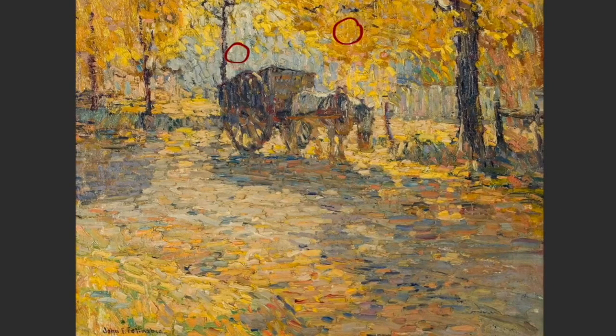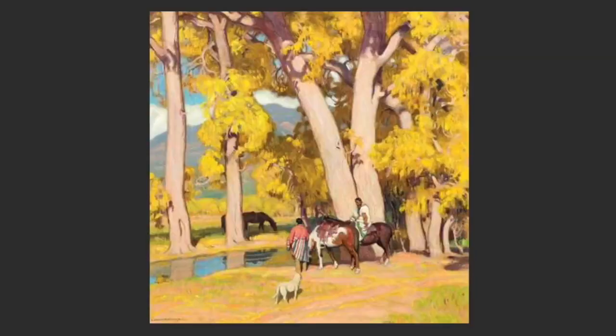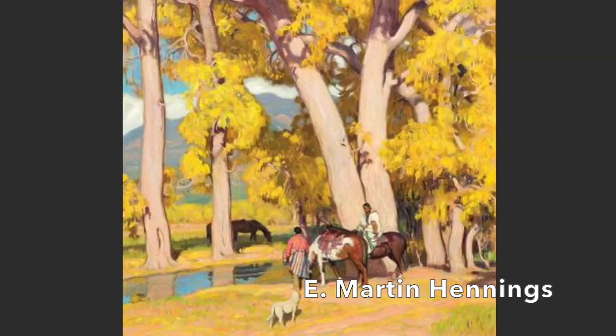But it's that simplification of everything that matters. And all these guys do that. They have a way of simplifying their subject, but then applying the paint in such a way that makes it kind of distinctive for them. Now the next artist here, this is E. Martin Hennings.